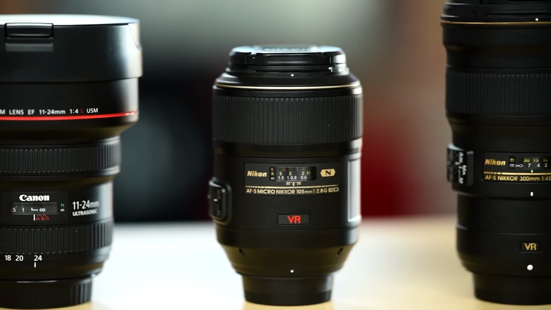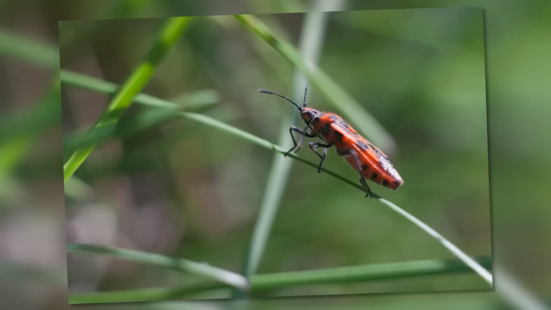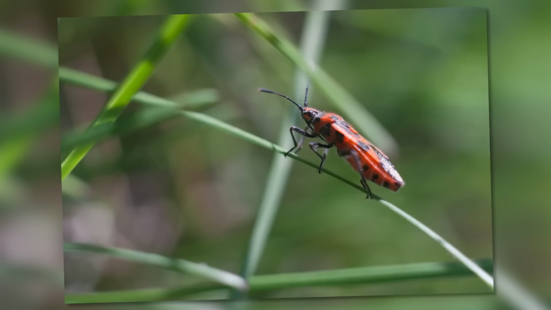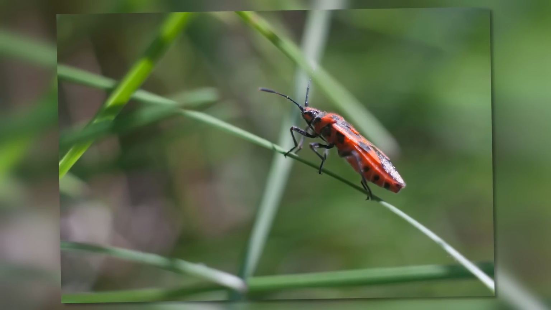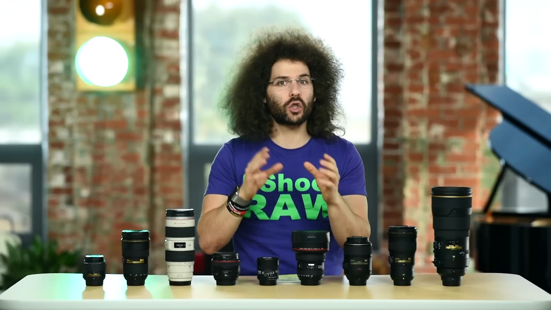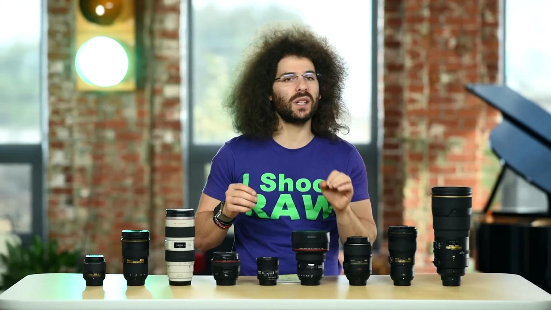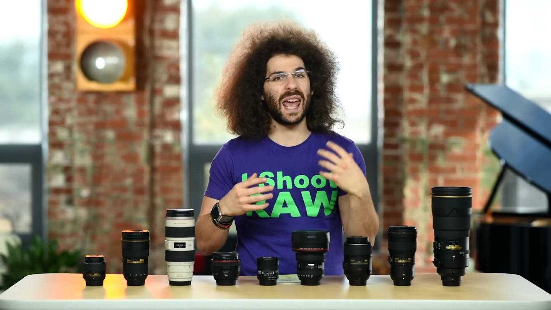Then you have macro lenses. Macro lenses tend not to be zooms. They tend to be prime lenses, but they allow you to get closer to whatever you're trying to photograph and get a really nice, sharp, tight image up close. You could try and do the same thing with a zoom lens, but macro lenses generally let you focus closer to get a better image. They can vary in price from a couple $100 to a couple $1,000 depending on what you're getting.